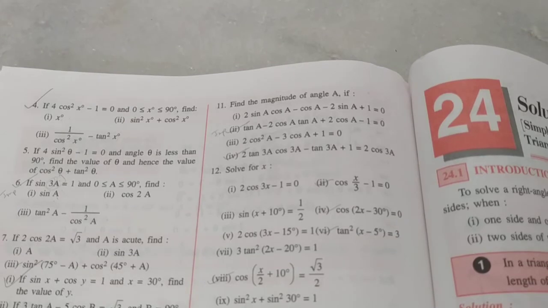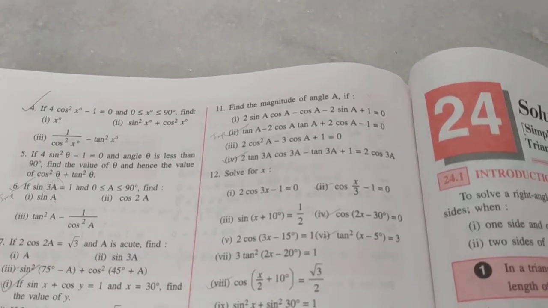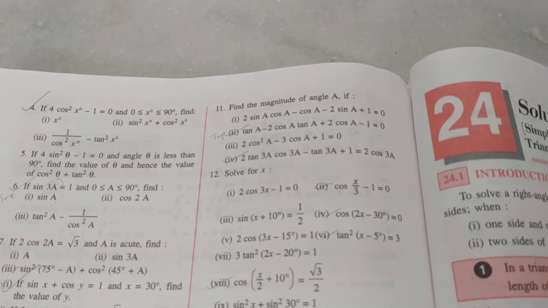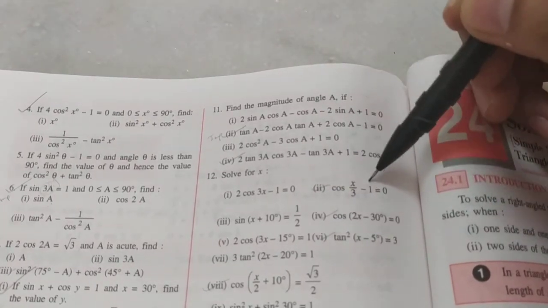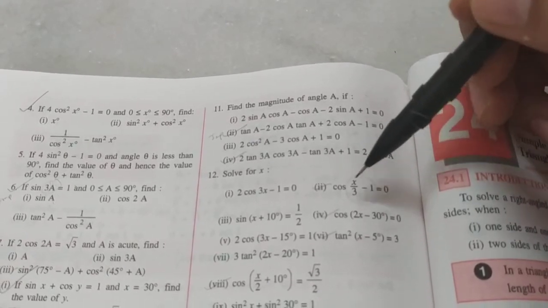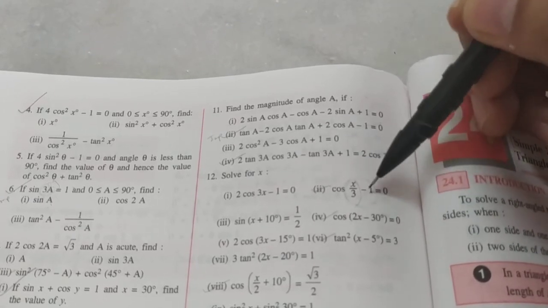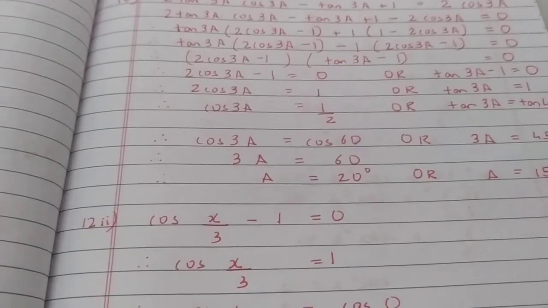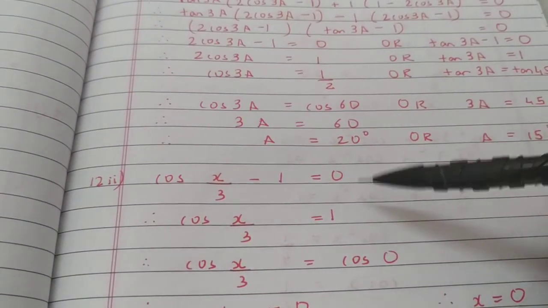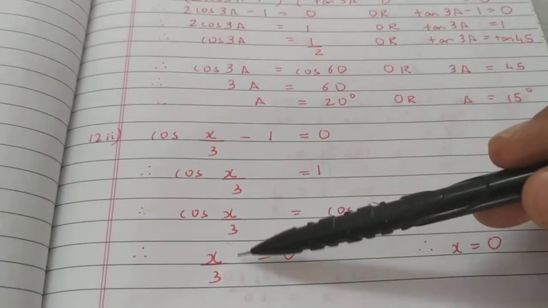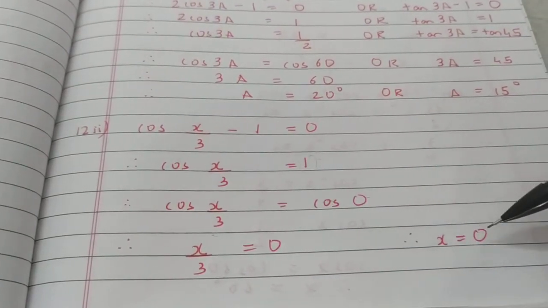Next, let's solve 12.2. Cos of x upon 3 minus 1 is equal to 0. Now note that there is no bracket out here. If there was a bracket, that means that entire thing is the angle. But no, here the angle is just x upon 3 and minus 1 is just a number which can be shifted to the RHS. So let's do that first. Because after that, we can now convert this into cos 0, because cos 0 is 1. And by comparing, we can state that x upon 3 is equal to 0. That means x is 0 degrees.